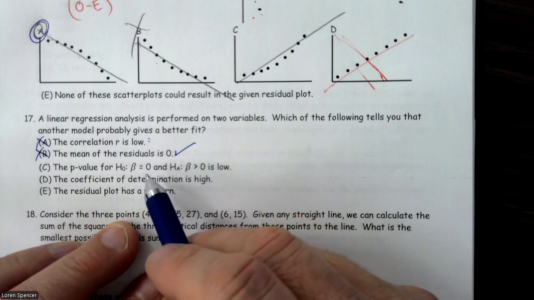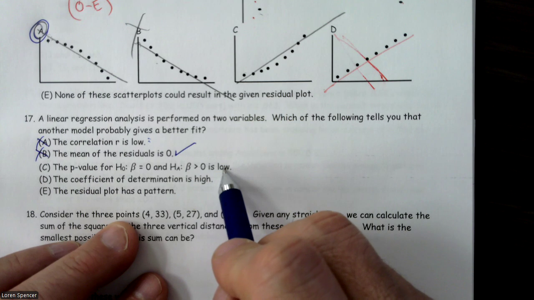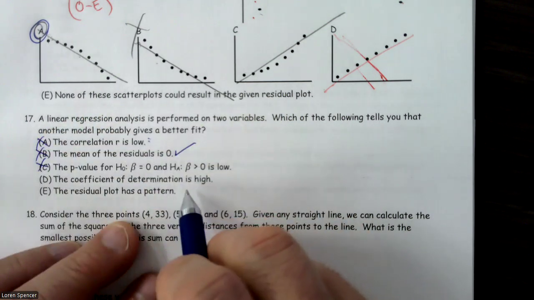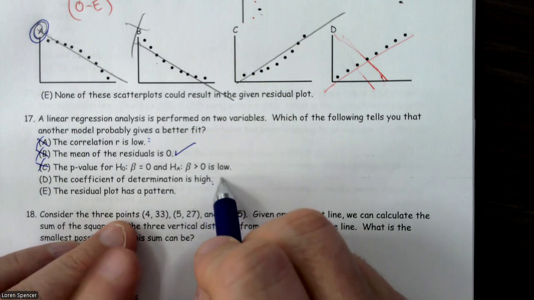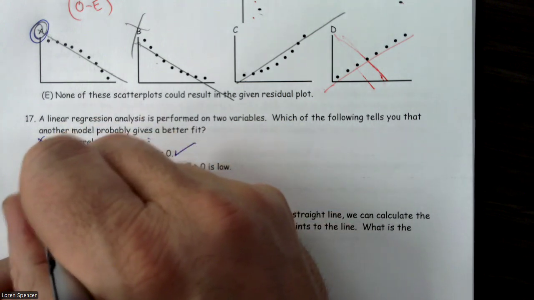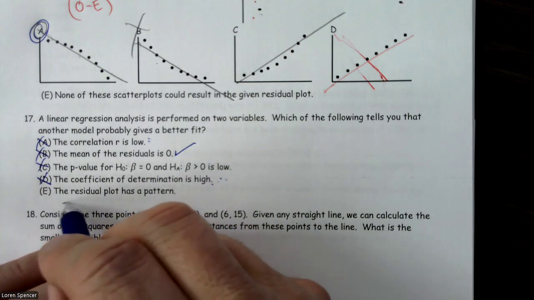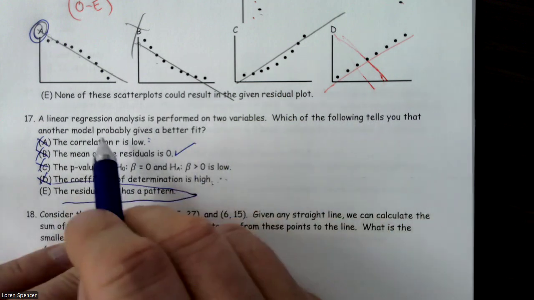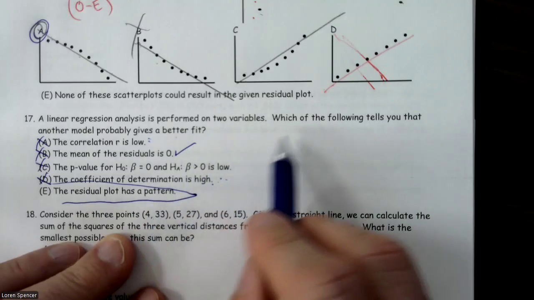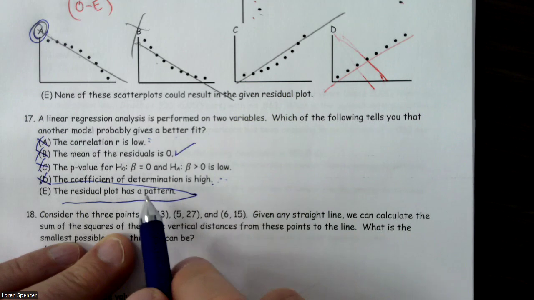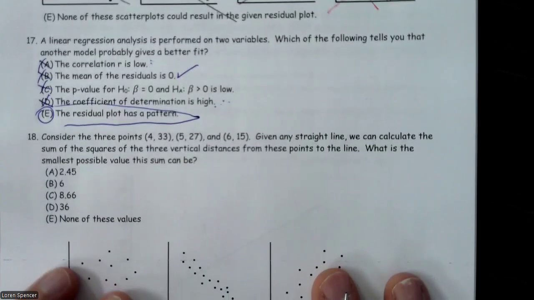All right? The p-value is low. No. That tells me it probably is a good choice. The coefficient of determination is high. Yes, that's a good sign, but it's not proof. There still might be a better one, and we'll do an example of that in one of our assignments. The residual plot has a pattern. Remember the appropriateness. The appropriateness is the residual plot not having a pattern. They wanted to know which tells you another model is a better fit. If we have a pattern in the residual plot, another model is a better fit.